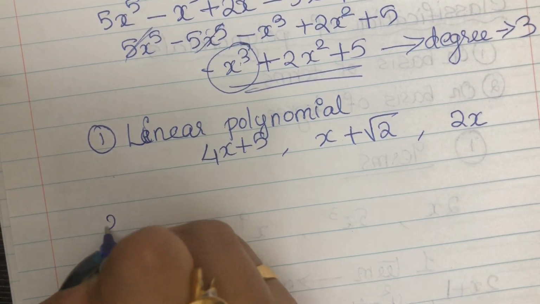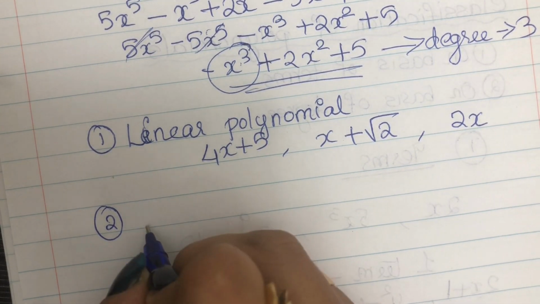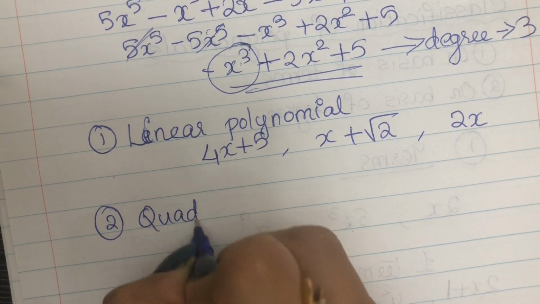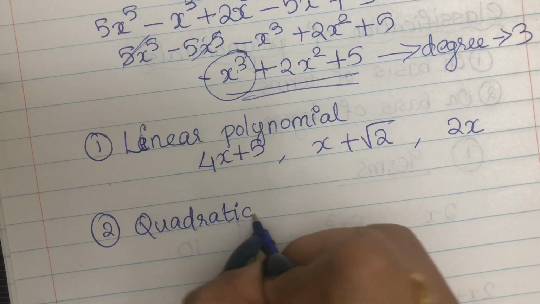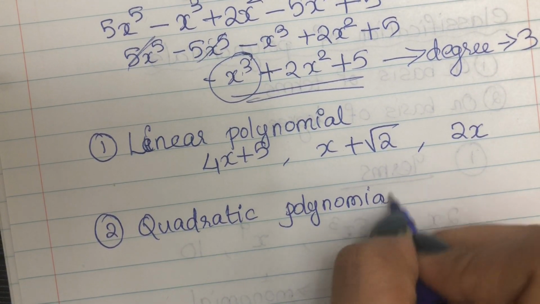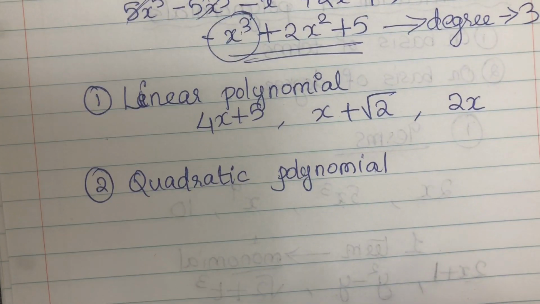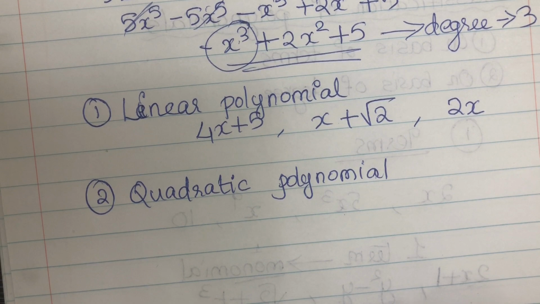And now, when the highest power of the polynomial is 2, what do we call it? It is a quadratic polynomial. This classification is based on the degree of the polynomial. A quadratic polynomial is a polynomial of degree 2.